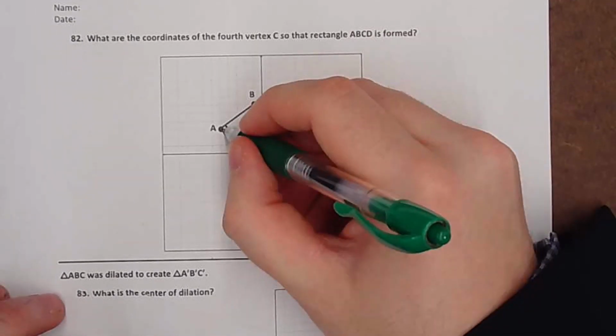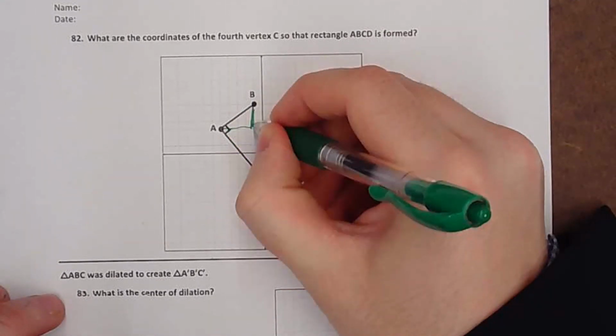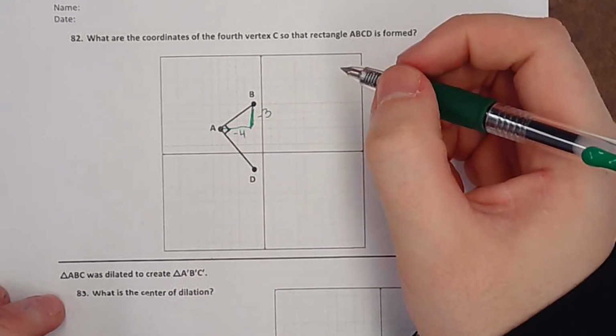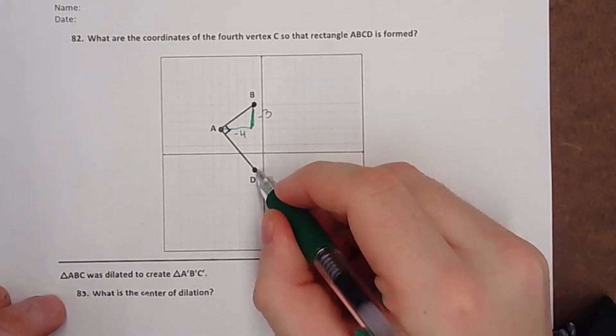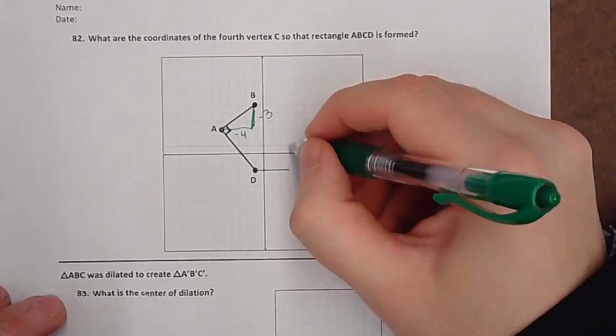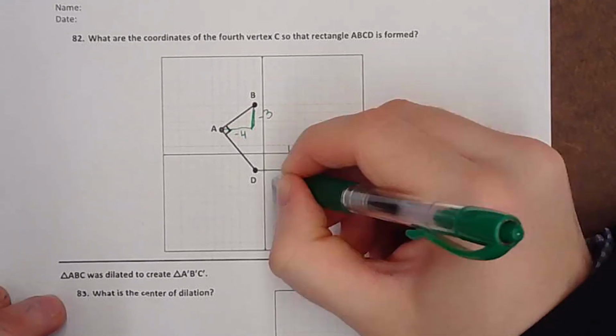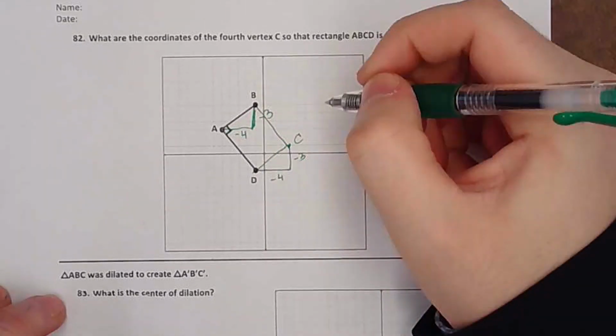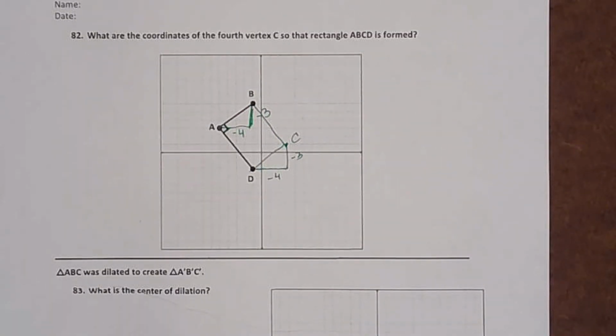What's the slope between A and B? Looks like down 3, left 4, right? So let's do the same slope over here. 4, 3. That's where C is going to be. And there we are.